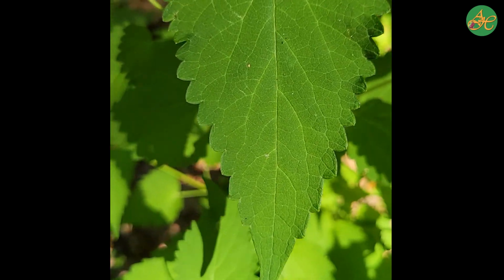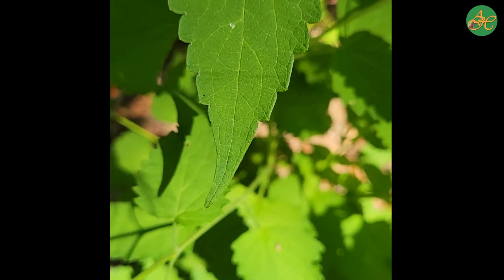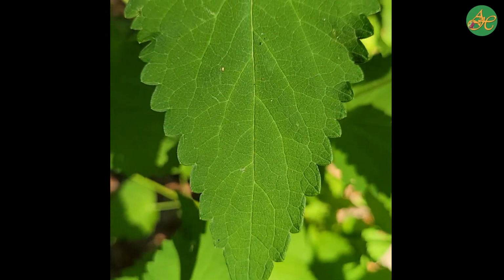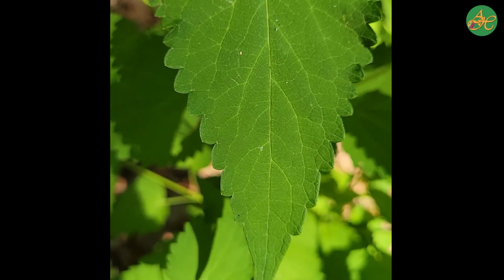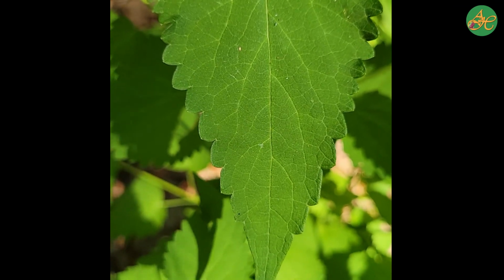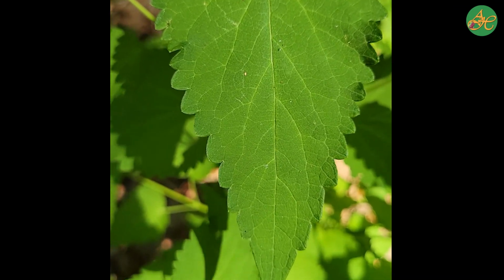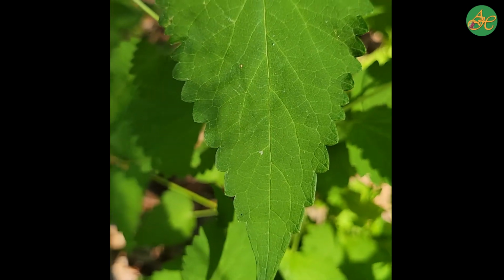How are the edges of this leaf? Are they sawtooth, jagged, smooth? Are there veins? Are they deep or shallow? Are they valleyed? Are they embossed? Know everything you can about the leaf.